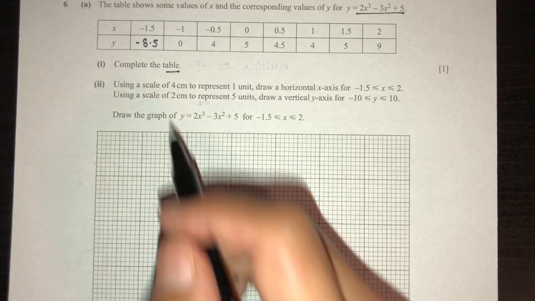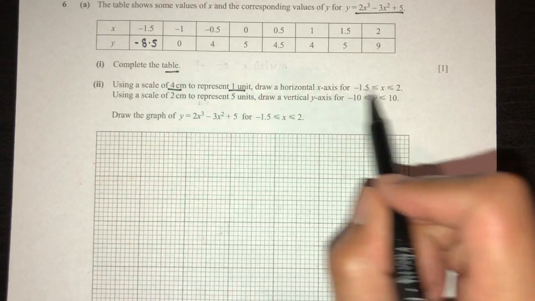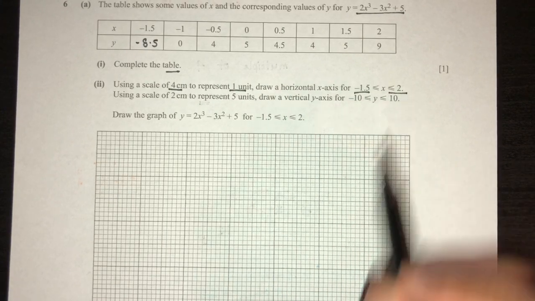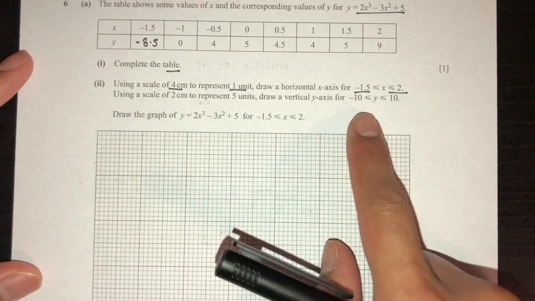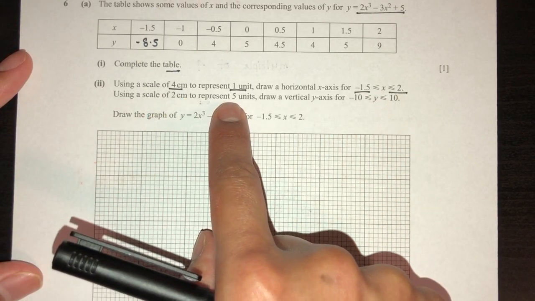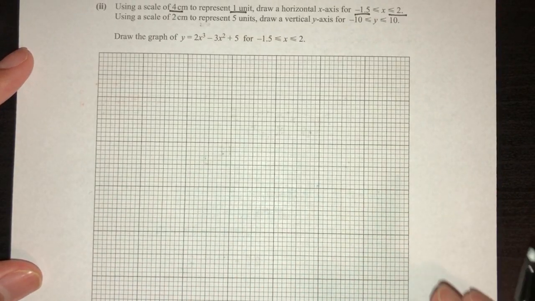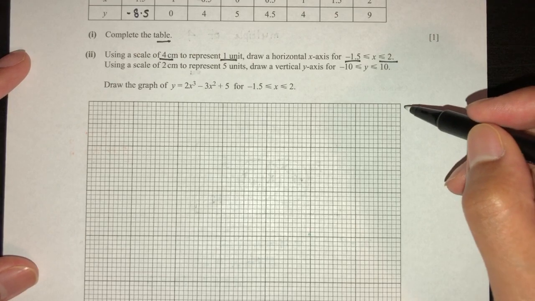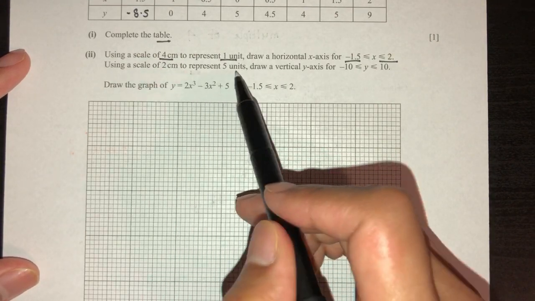Using a scale of 4 centimeters to represent 1 unit on the horizontal axis, minus 5 till 2. So let's do that first. But here also you can see we have negative values from minus 10 till 10 using 2 centimeters to represent 5 units. So now you have to calibrate your graph so you can draw this properly, right? You don't want something to be outside of your graph, so you have to count. So here we have to use 2 centimeters for 5 units.